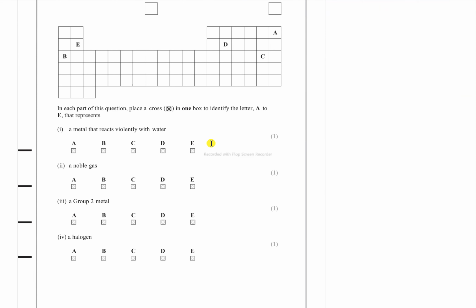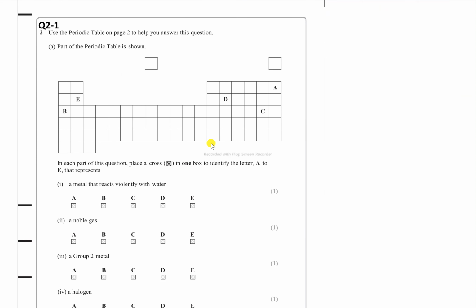Right, just remember, periodic tables going down in a column are called groups. And when you go across 1, 2, 3, 4, and so on, these are called periods.